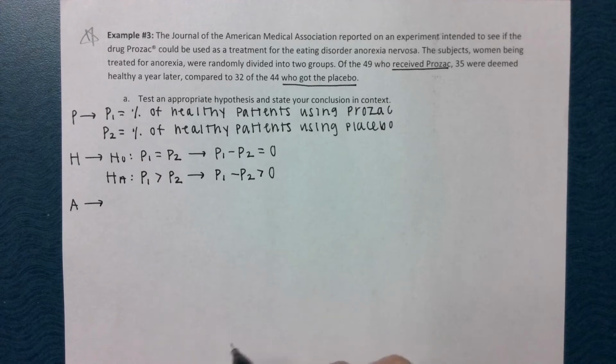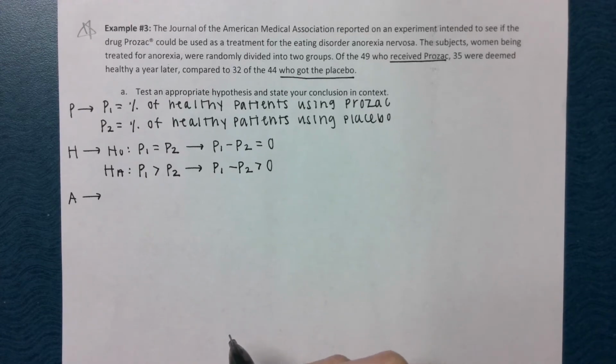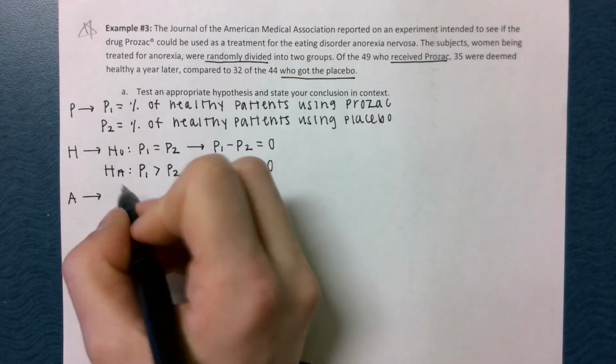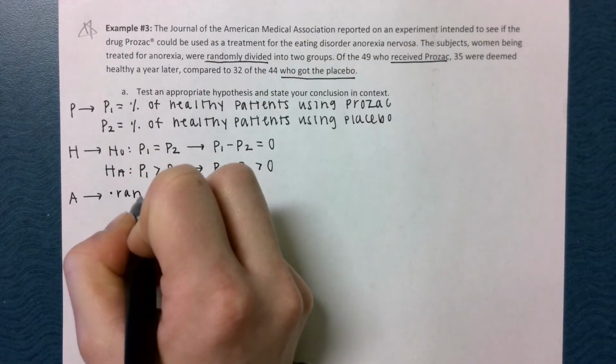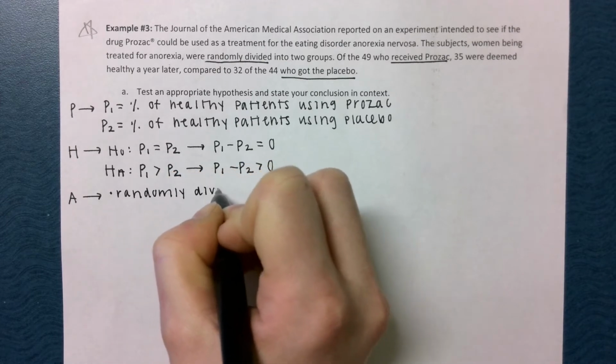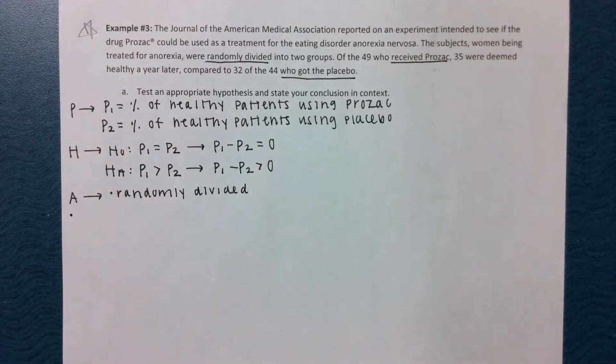A stands for my assumptions and conditions, same 3 as usual. So first one is random. It does say that they are randomly divided into these groups. Next, I'm looking for my 10% condition.